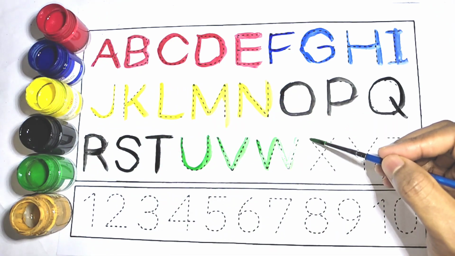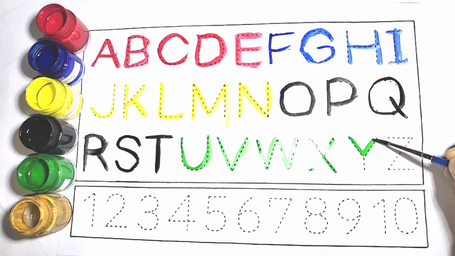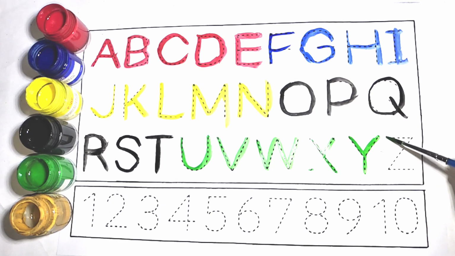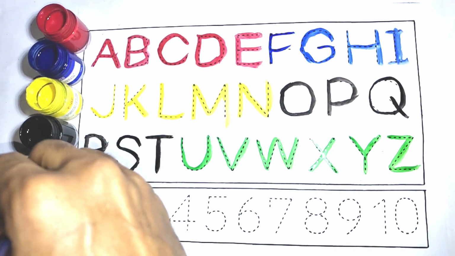Kids, now we draw X. And the next one is Y. Now we draw Z. Z for zoo, Z for zebra. Kids, now we draw numbers.